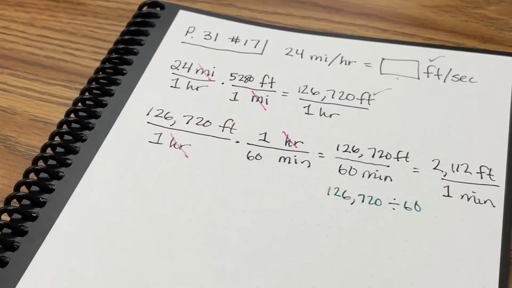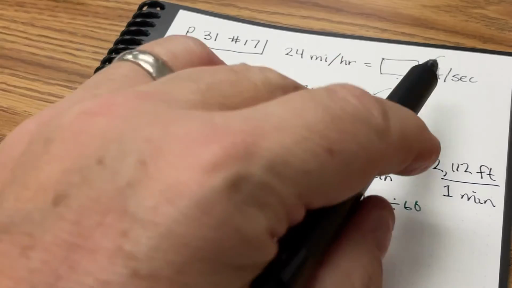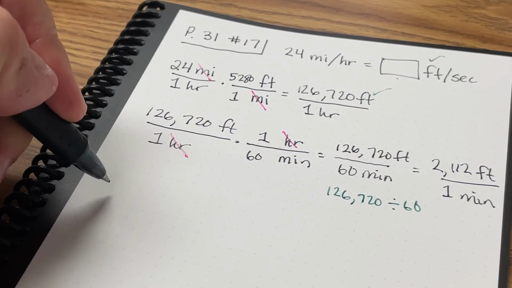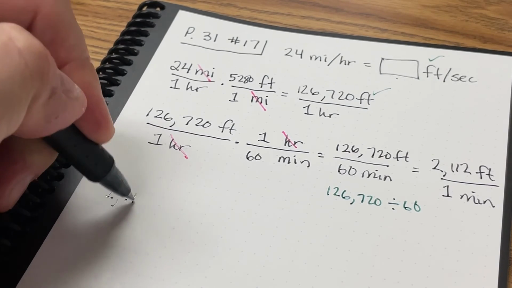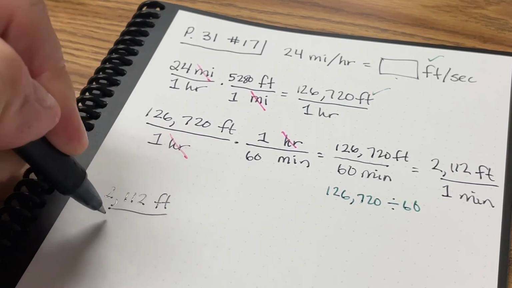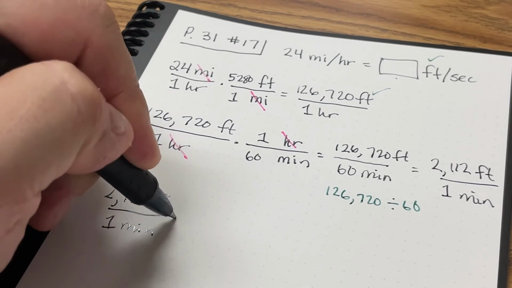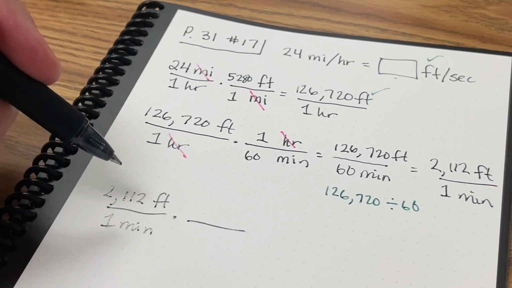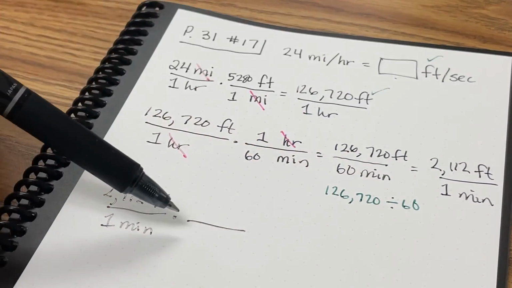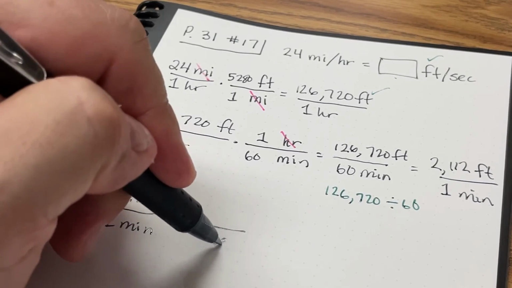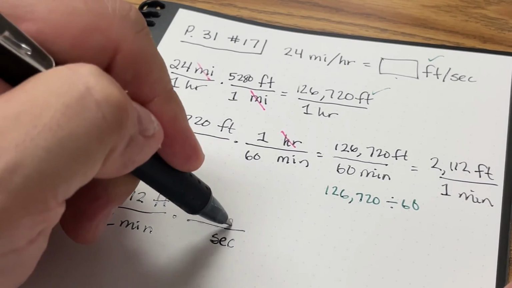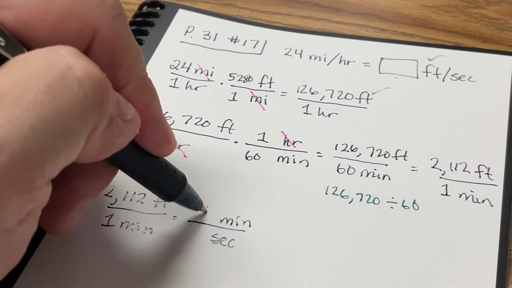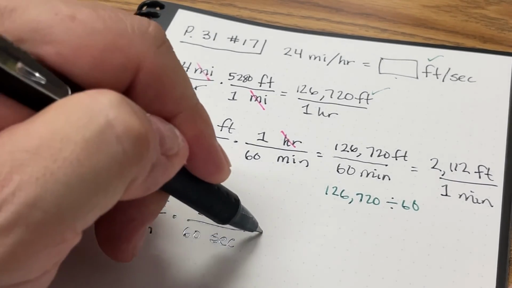So I have a unit rate, but it's in feet per minute, not feet per second, which is what I want. So I'm going to come back down here again, and I'm going to have 2,112 feet per 1 minute. And I'm going to multiply this by some conversion that's going to change minutes into seconds. I want seconds in my denominator, so I know seconds is going to go in my denominator here. Minutes is going to go in the numerator, which is good because they'll cancel each other out, and I know that 1 minute equals 60 seconds.